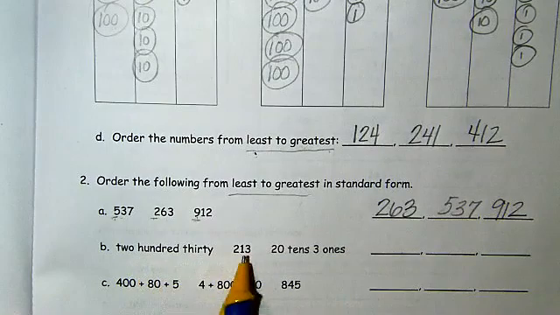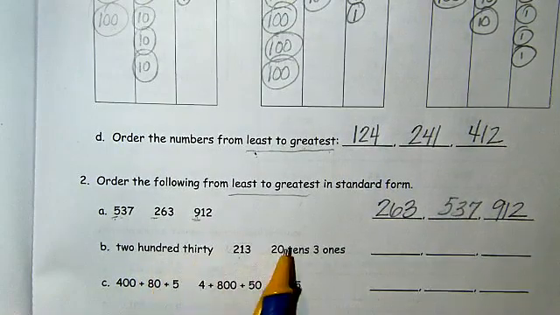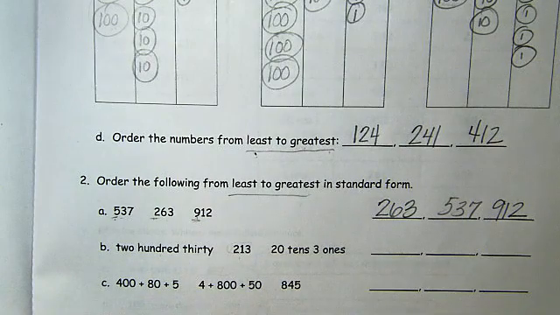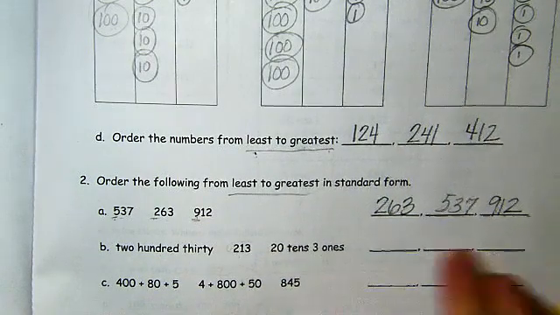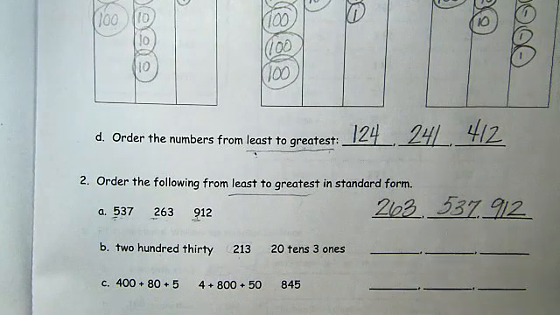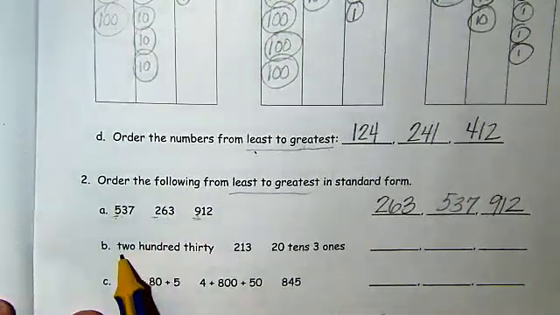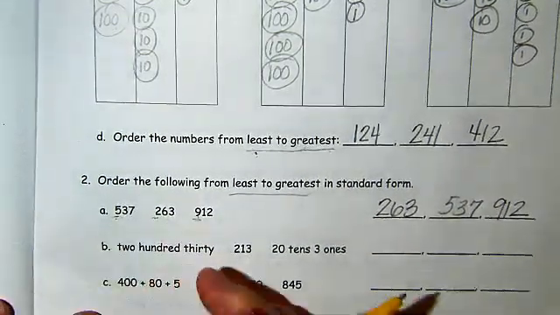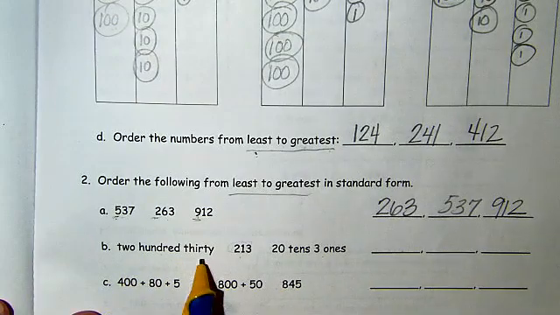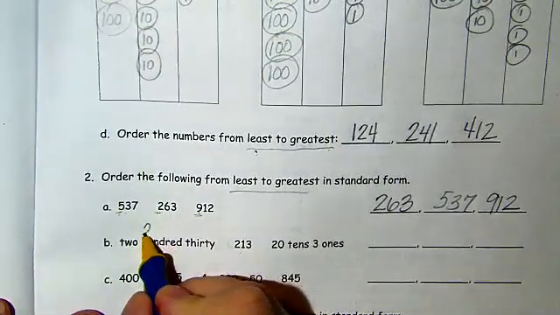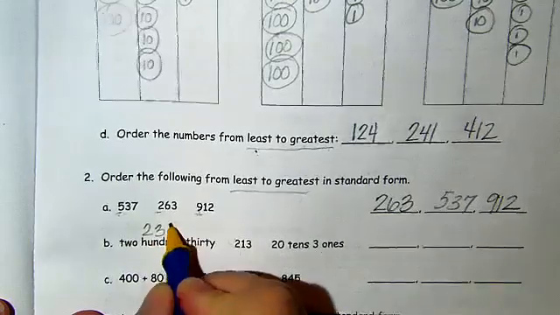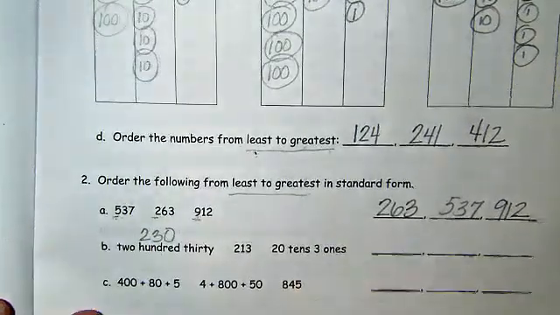So here they are, only one of them is written in standard form. So we're going to have to write these in standard form before we compare them. It makes it so much easier. This says 230, so it's just word form. 230. I'm going to write that in standard form. 230.